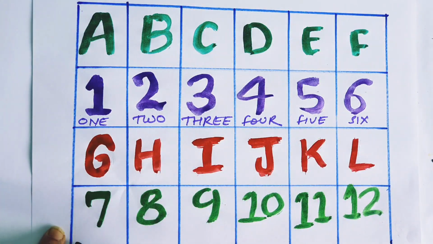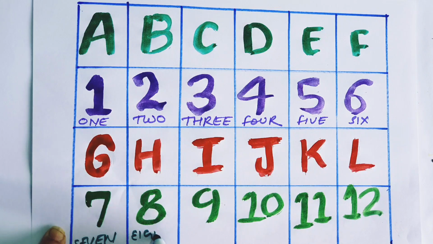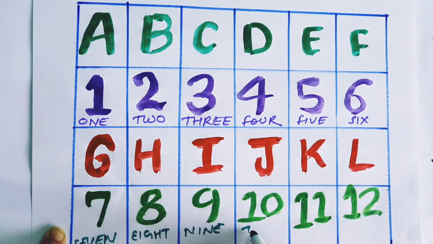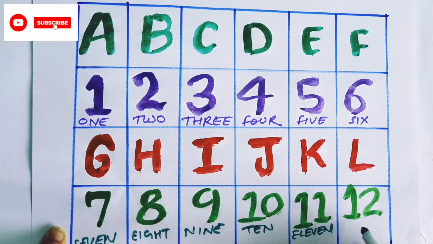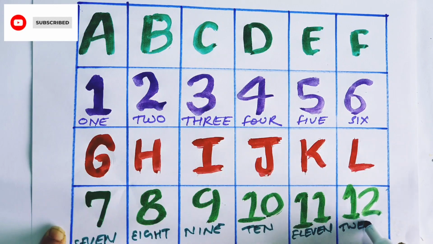Green color. S E V E N, 7. E I G H T, 8. N I N E, 9. T E N, 10. E L E V E N, 11. T W E L V E, 12.